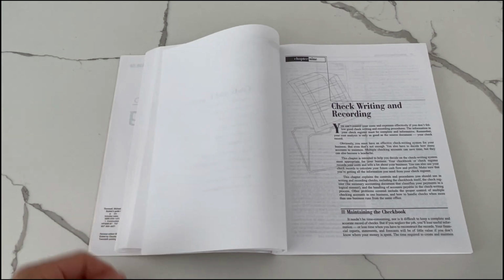We're going to do a very quick video, because section 2 has a lot of very important information, but it starts off with a chapter that I don't think is very relevant, but I wanted to cover it anyways, just in case. So chapter 9 is check writing and recording.